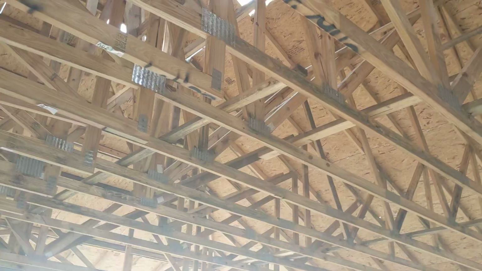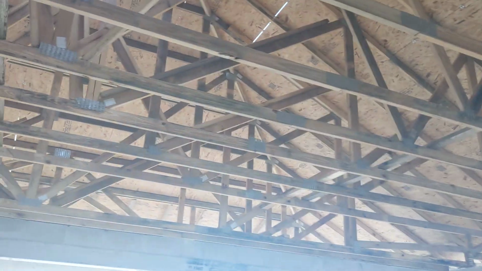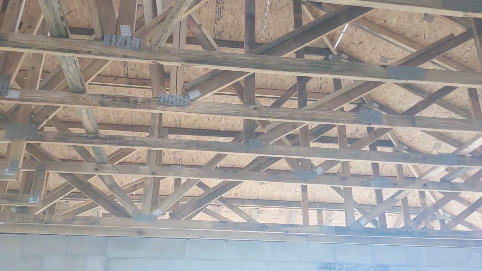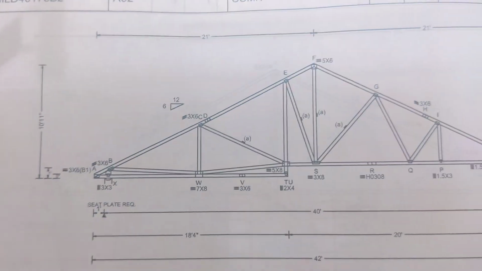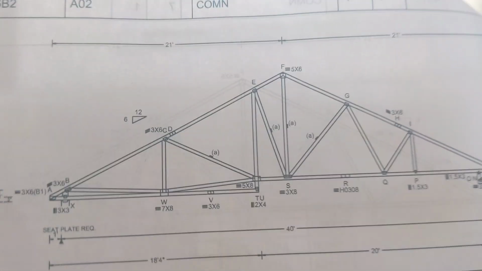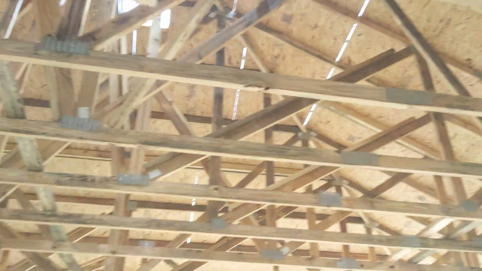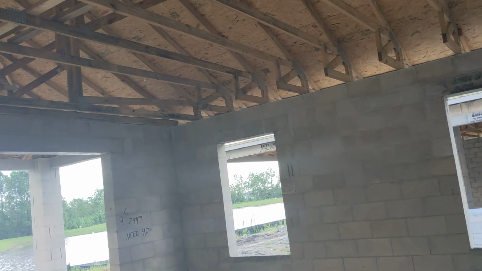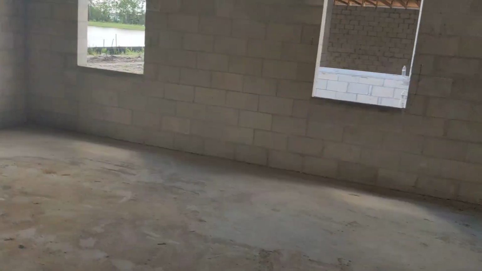And this all gets inspected. You're missing one, you fail. It's not the end of the world, but once you do this about 5-7 times, then you get really familiar with identifying, oh, we're missing a piece right there. Hey boys, let's grab the gun nailer and slap it in, no problem.